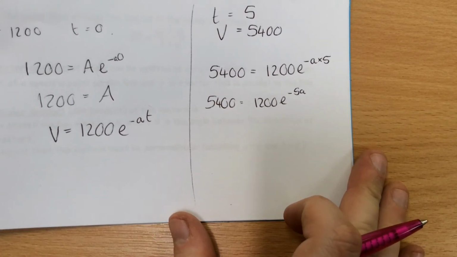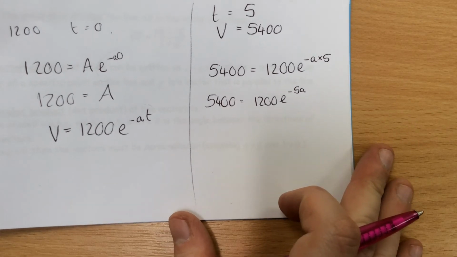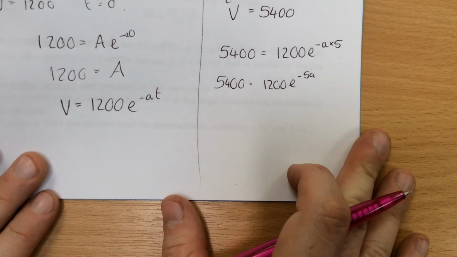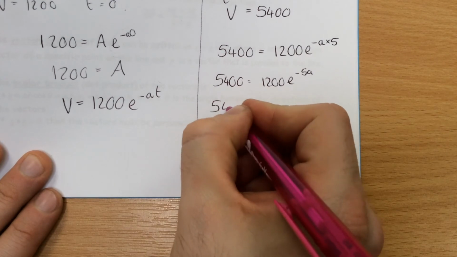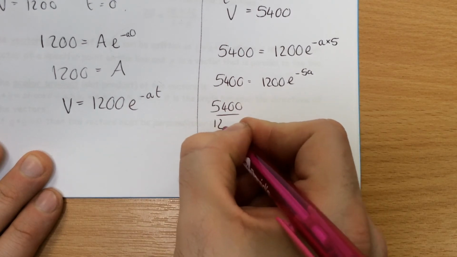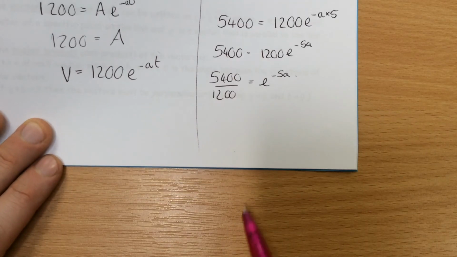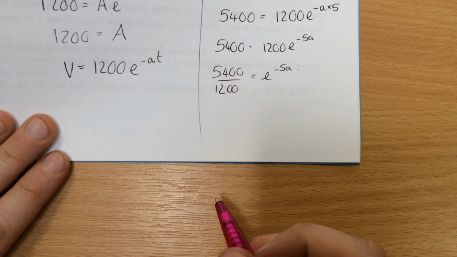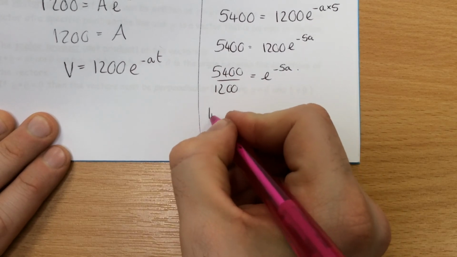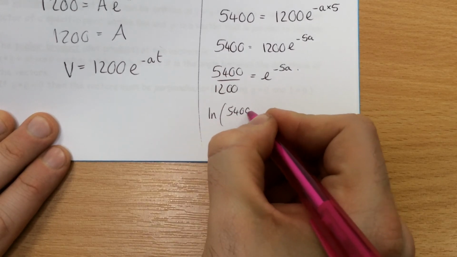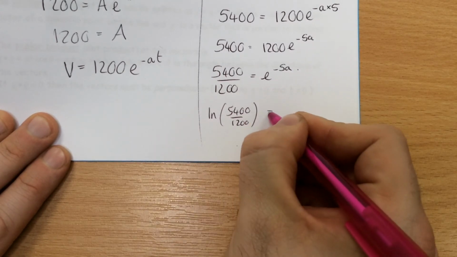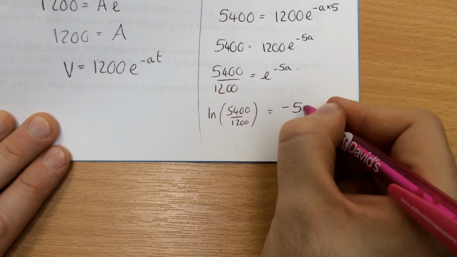And then we're just going to use log rules, indices rules, etc. to split that all the way back, so we just end up with a. So we can divide by 1200 to start with. So we've got 5,400 divided by 1200 equals e to the power of minus 5a. How am I going to get rid of the e? So then I'm going to do the log of 5,400 divided by 1200 equals now just minus 5a.